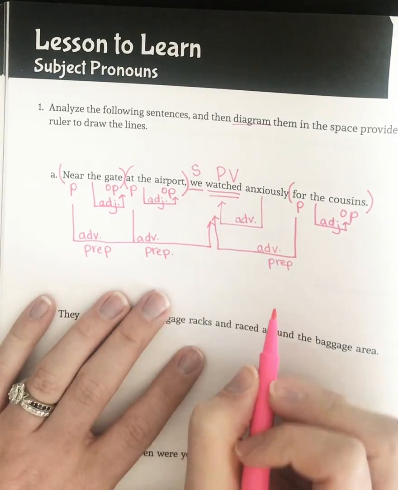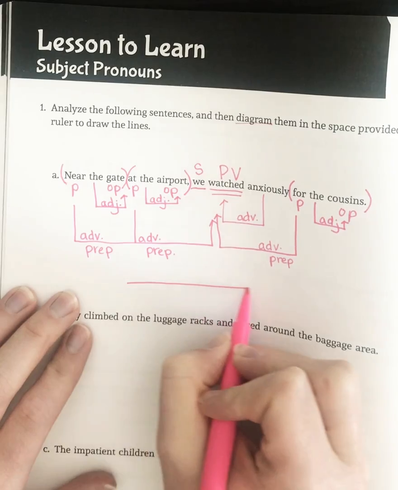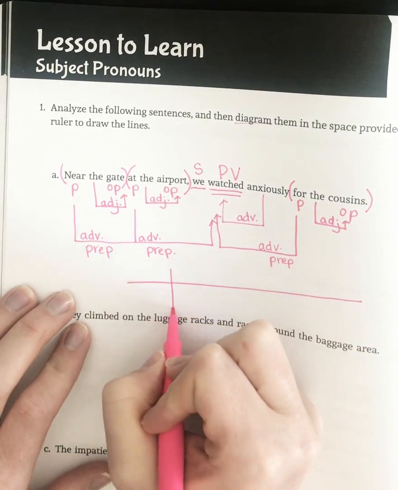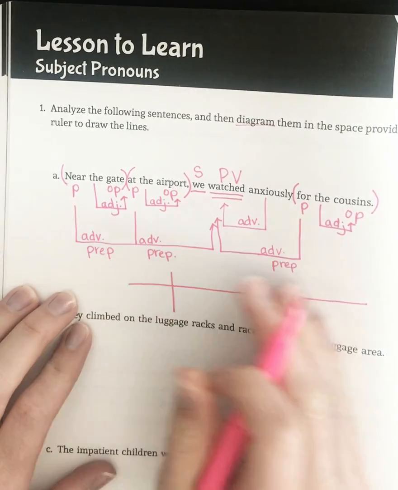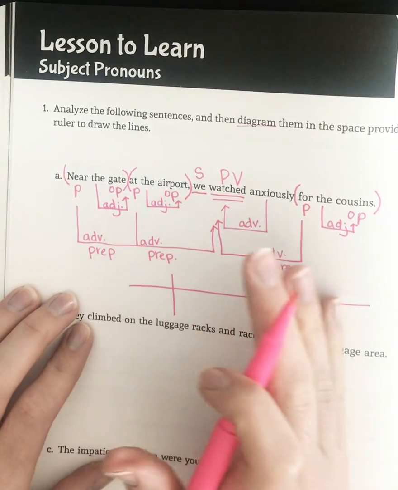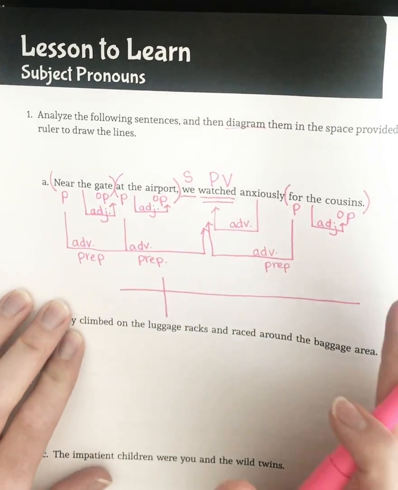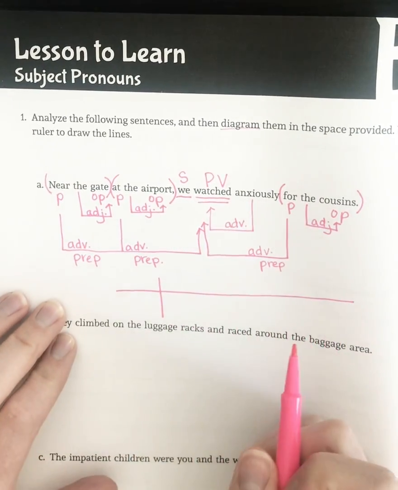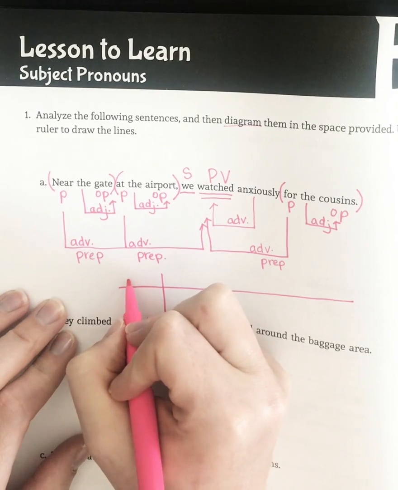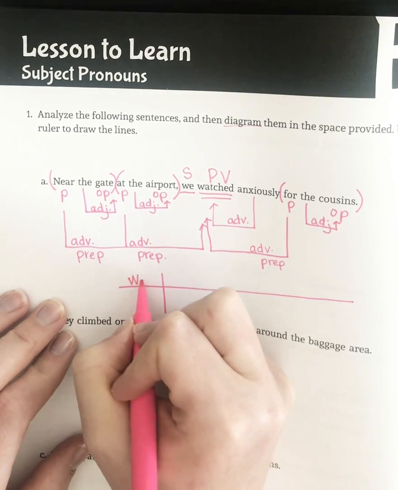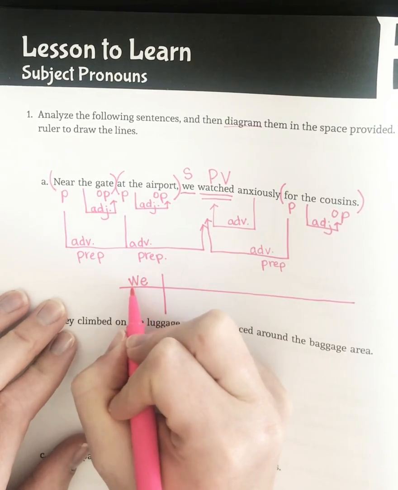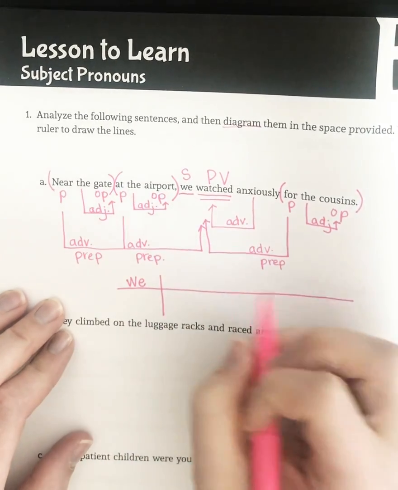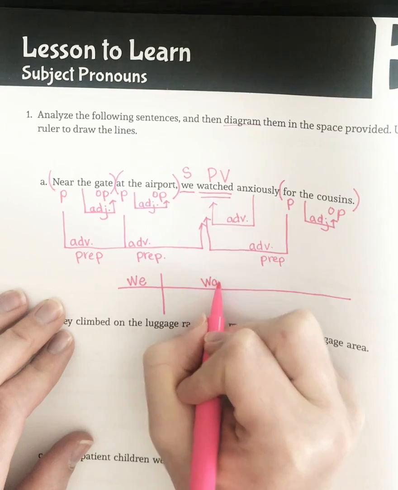Now, if you'll notice, I didn't leave myself a whole lot of room to be able to diagram, so you need to be careful when you're trying to do this. I didn't have a direct object, but I am going to give myself a bunch of space right here because I am going to have a lot of prepositional phrases to put underneath my verb. We goes right here. This is not a capital W. It might look that way, but it is not. It's not at the beginning of a sentence. And we watched.